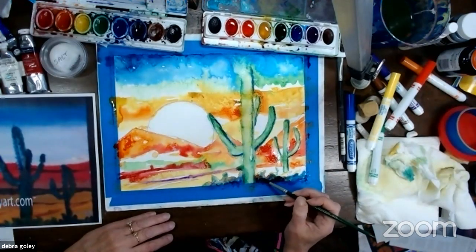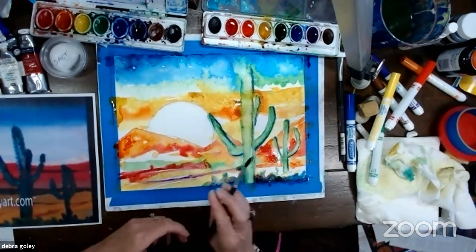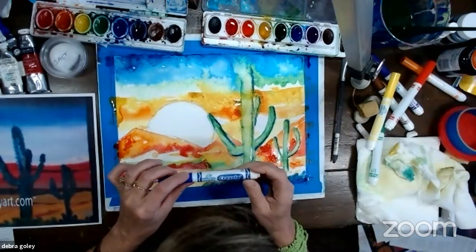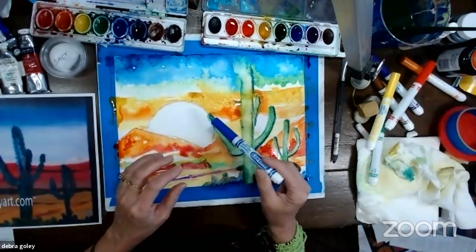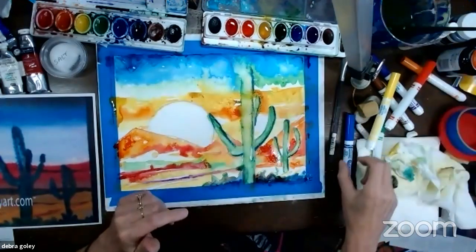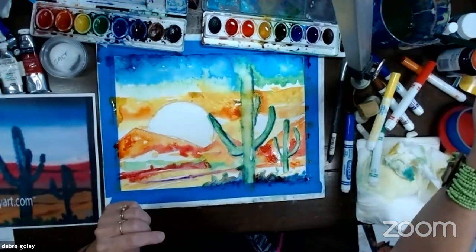Plus, your grandkids probably have them sitting around and they're about to throw them out. Hey, by the way, you don't need a new set. You can reactivate these, the older ones. So if they feel like they're dried out, you test them out and they barely work, guess what? All you do is dip them in some water and you can activate. There's still ink in there.